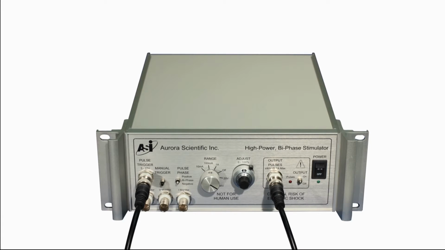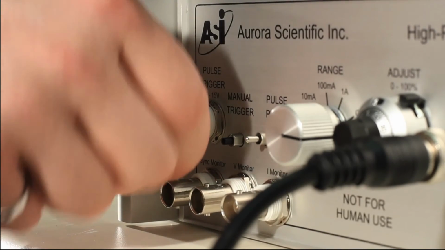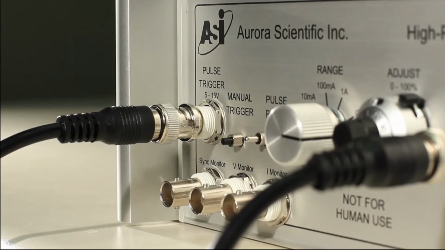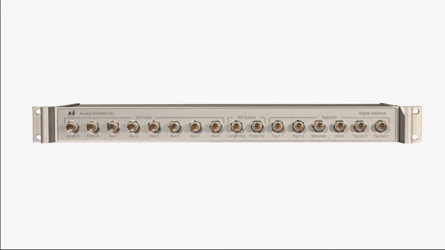Finally, in this example, we use the ASI 701C stimulator. The BNC labeled stimulator should be connected to pulse trigger on the 701C stimulator. This is the command signal which defines the stimulation profile. All other inputs and outputs on the 604A are unused or intended for advanced applications.